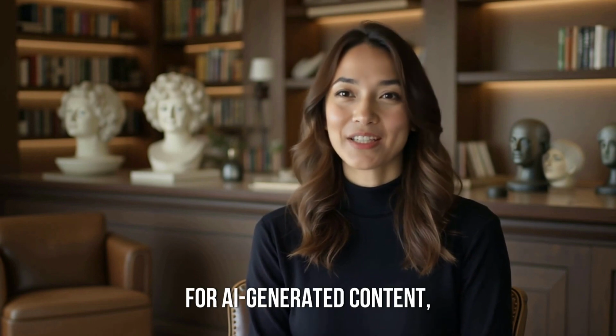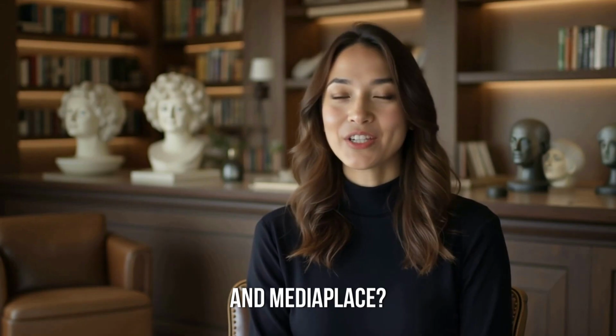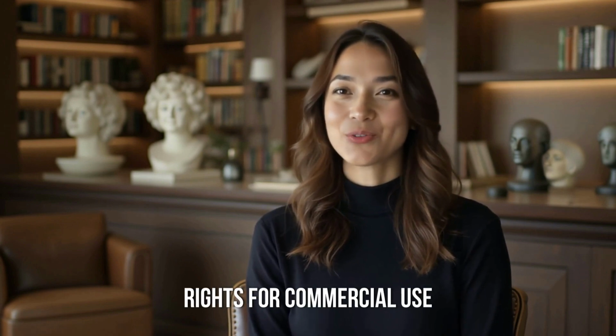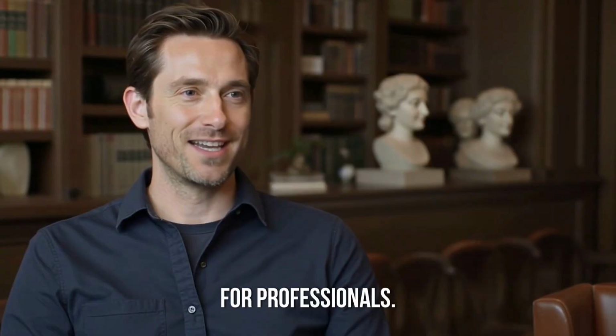For AI-generated content, the rights weren't super clear in what we saw. And MediaPlace, very clear. They grant you full rights for commercial use of anything you generate, including AI stuff. That's a big plus for professionals. Yeah, that clarity is important.